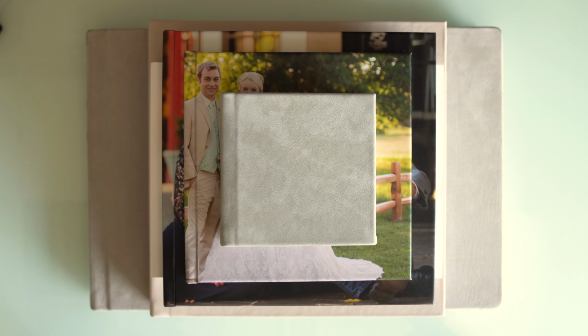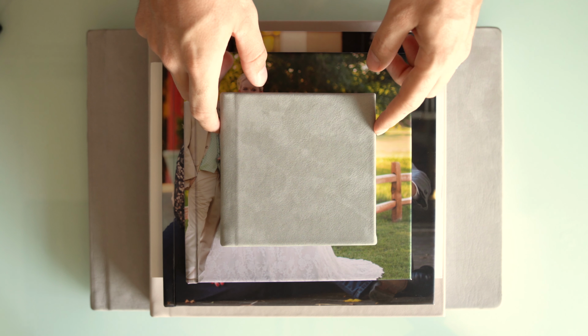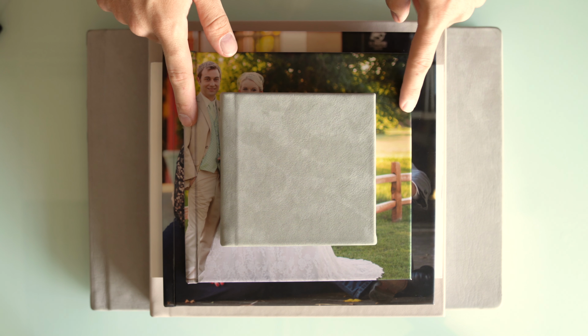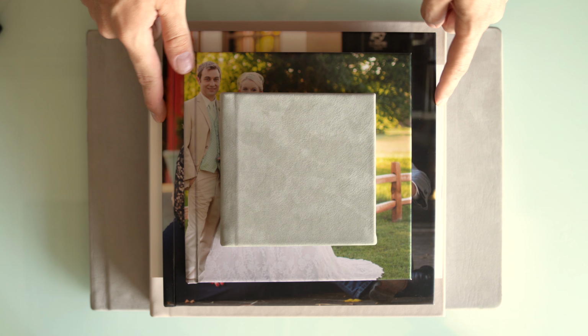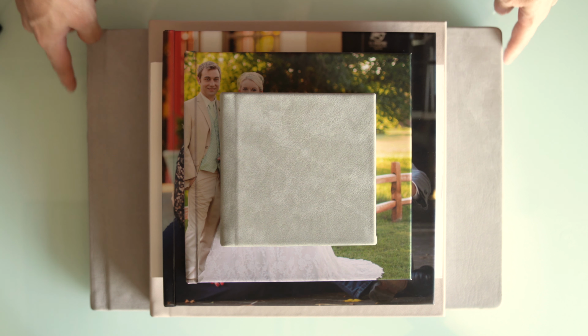All right, so this video is going to be real quick, just kind of go over sizing a little bit. This one here is a 5x5 album. You can compare this 5x5 to an 8x8, to a 10x10, to an 8x12, to a 12x12, and then to a 12x18. So we'll kind of break it down real quick.